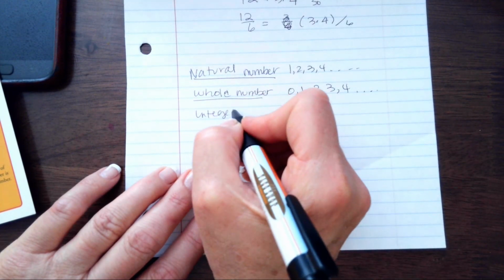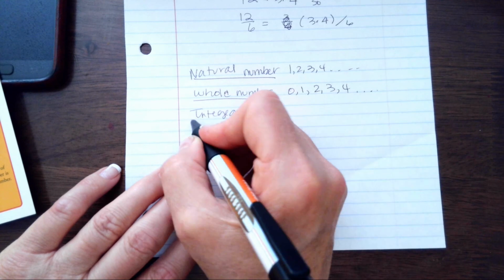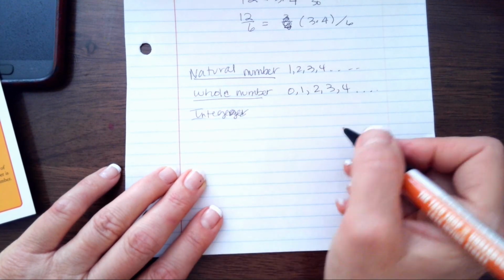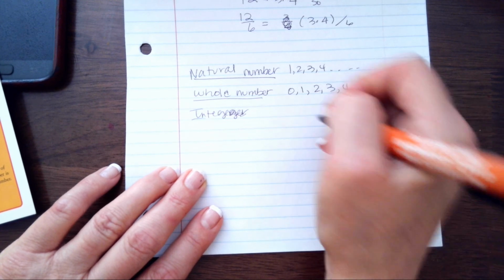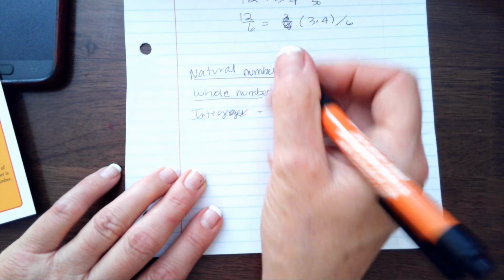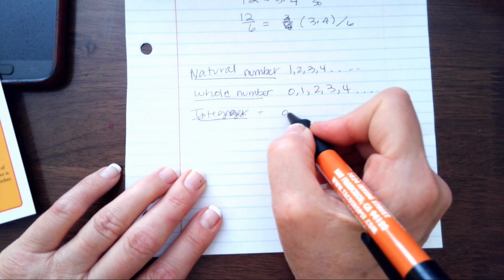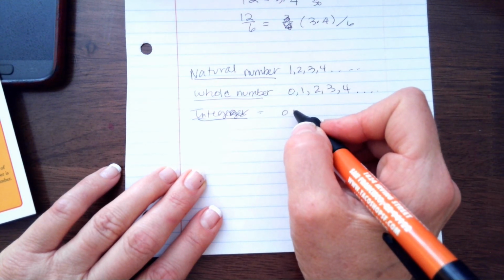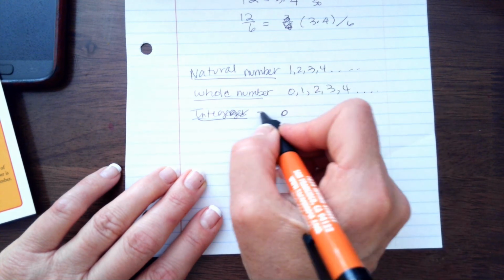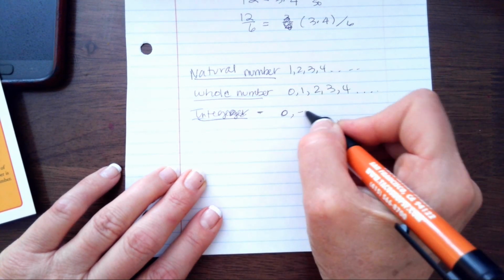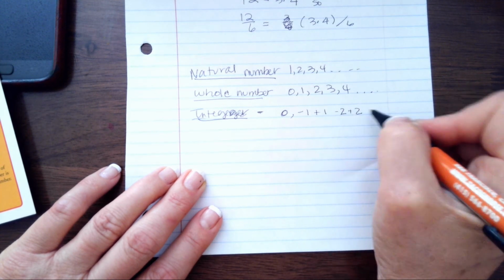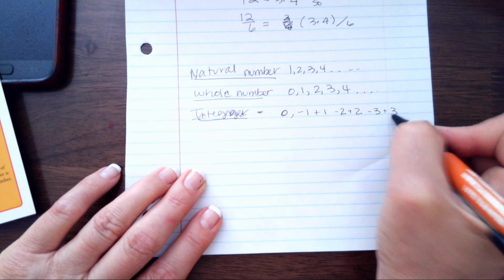An integer is a whole number. Integer. Misspelled that. Is all of the whole numbers, plus, not 0. Yes, 0. And then -1, +1. -2, +2. -3, +3, to infinity.